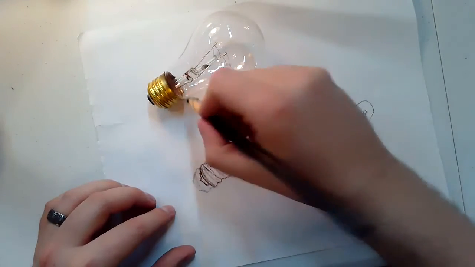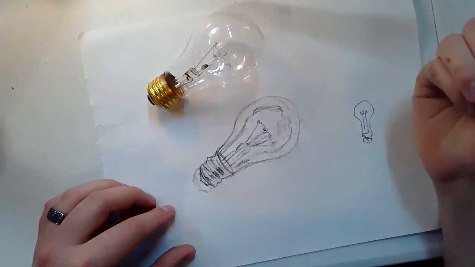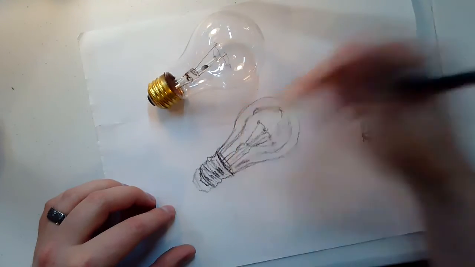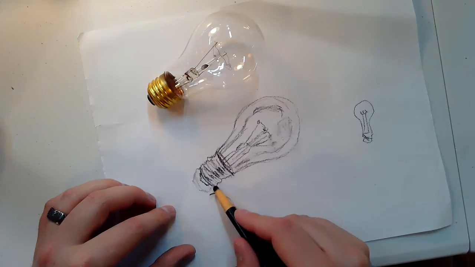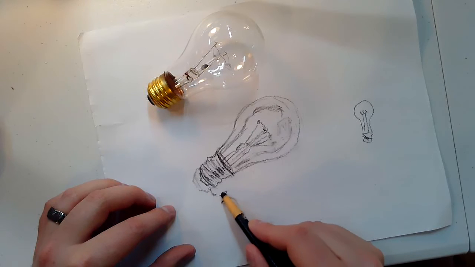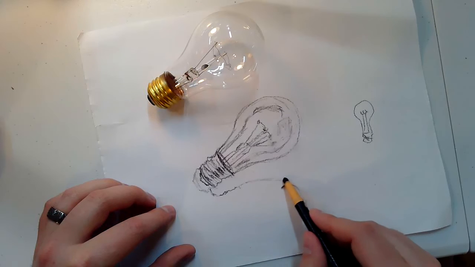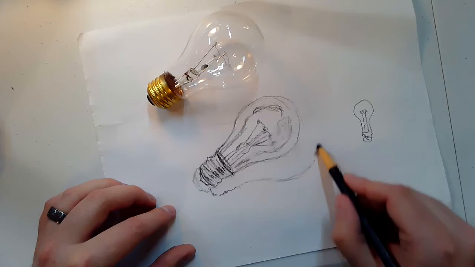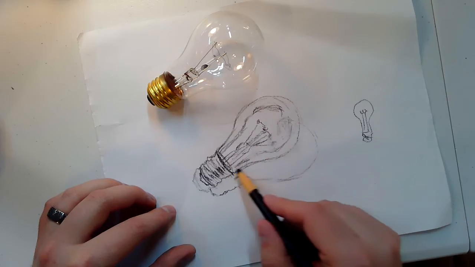But then I'm seeing some shadow here, so I'm going to kind of put some of that in. I'm seeing the cast shadow of the bulb, and there's two. There's one that comes around, that's the shape of the bulb itself, but then there's also a darker one.